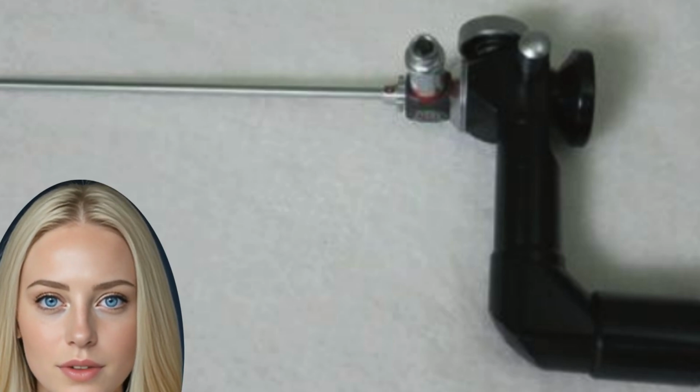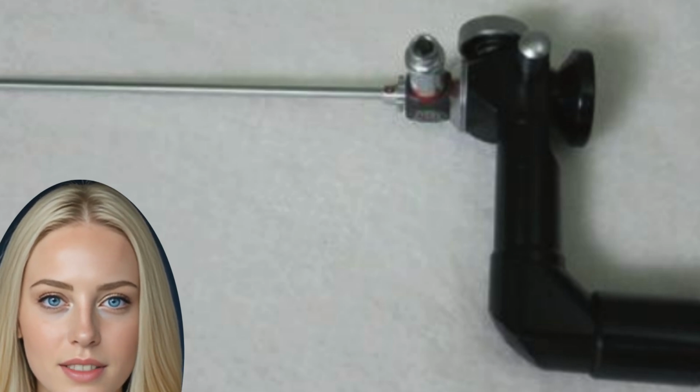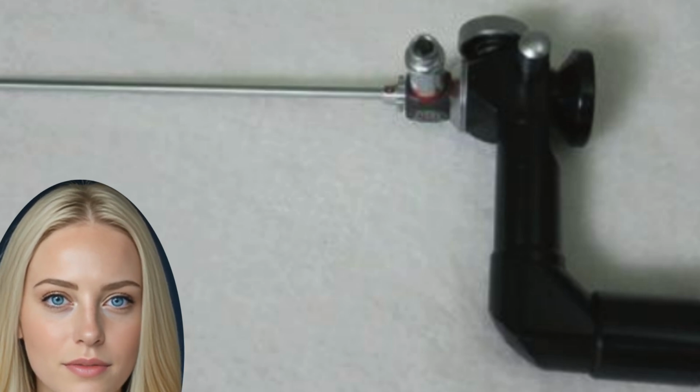Hysterectomy. When is a diagnostic hysteroscopy indicated? There are different clinical conditions, such as abnormal uterine bleeding, AUB. AUB is the most common indication in women over 45 years old.